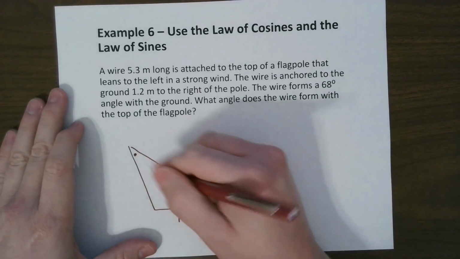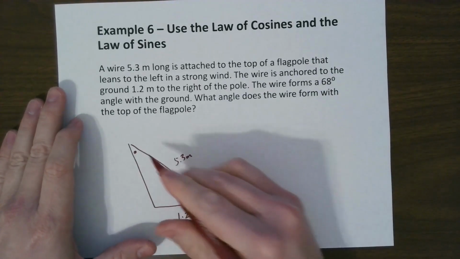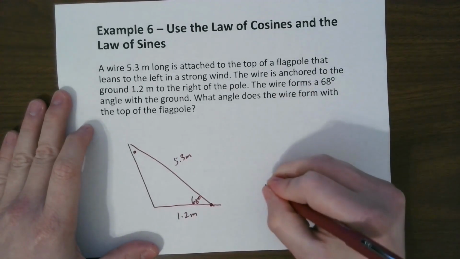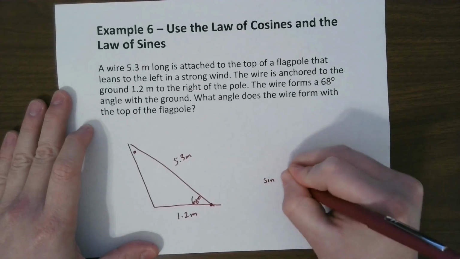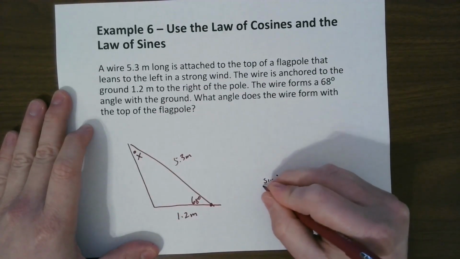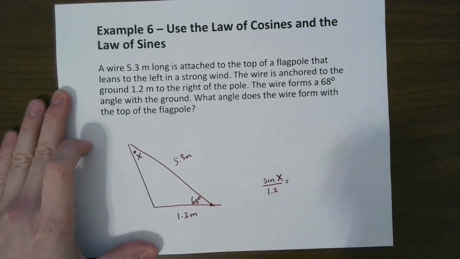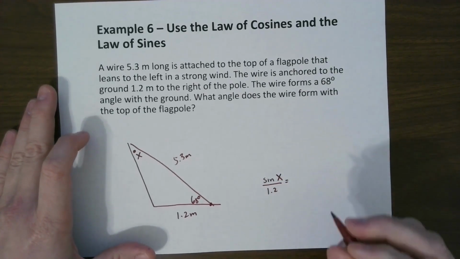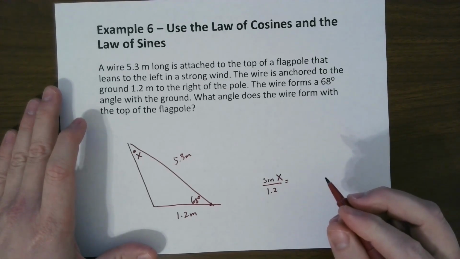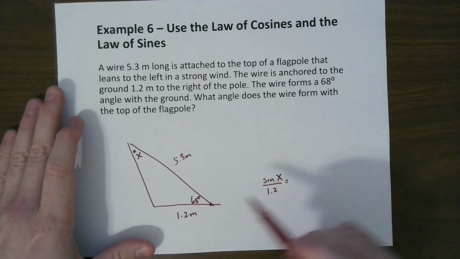So to find this angle, we have a ratio here with law of sines, if we can find what that is. So what we're trying to find is sine of that angle, I'm going to call it x, over 1.2. But we need to find one of the sides so we can get another ratio, a known ratio.